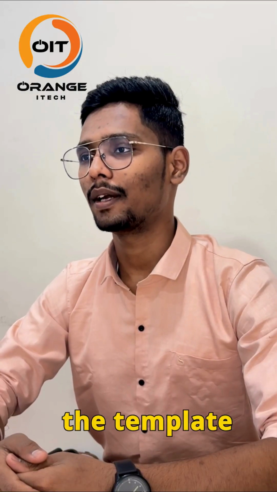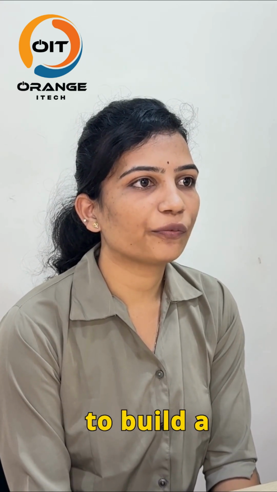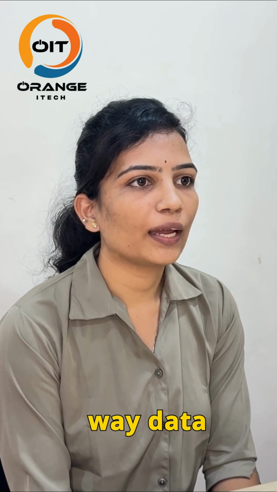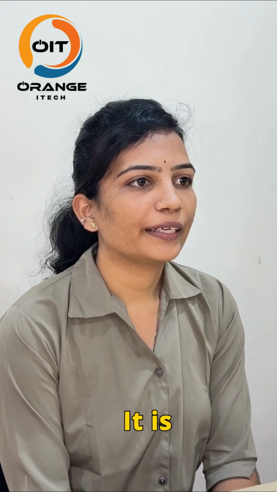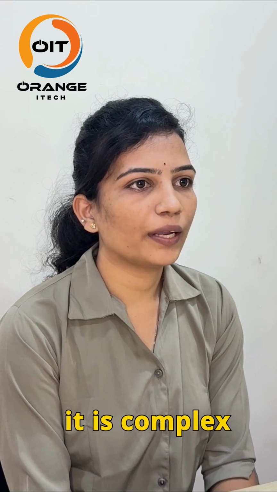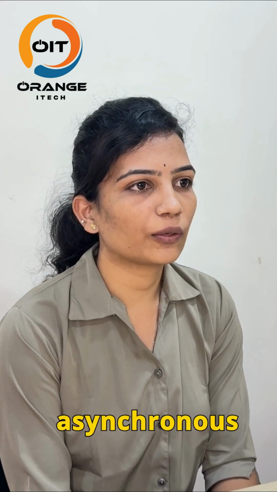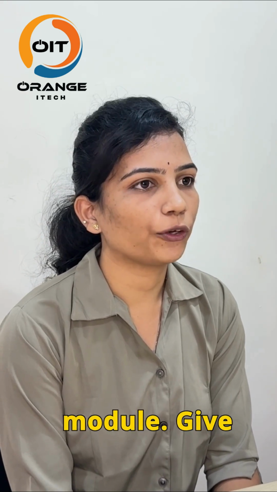So, explain to me the template driven form. Okay. A template-driven form is a simple way to build a form in Angular. It uses Angular two-way data binding directives to create and manage the underlying form instance. It is unstructured. It is not complex for security. It is asynchronous and it's changeable. And when we create a template driven form, we need to import the template form module.